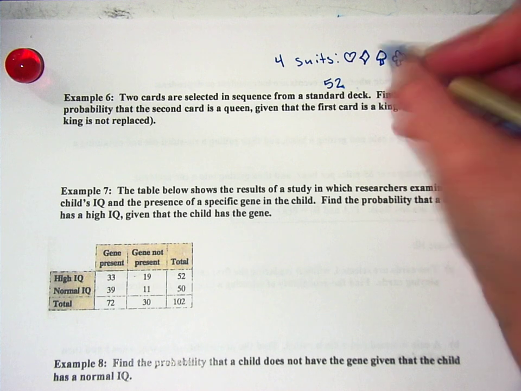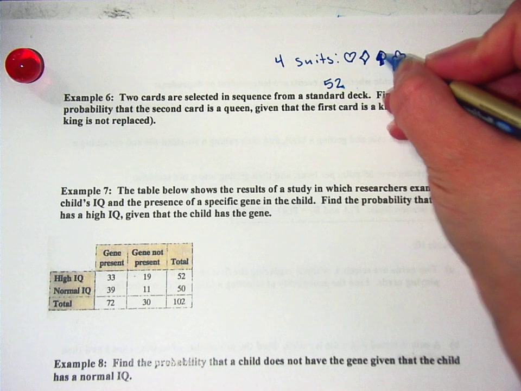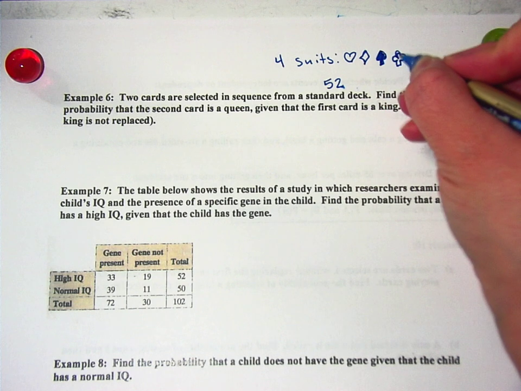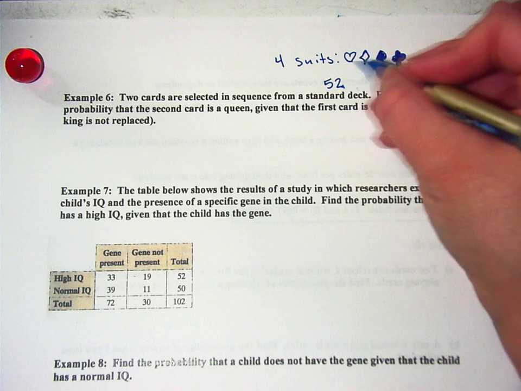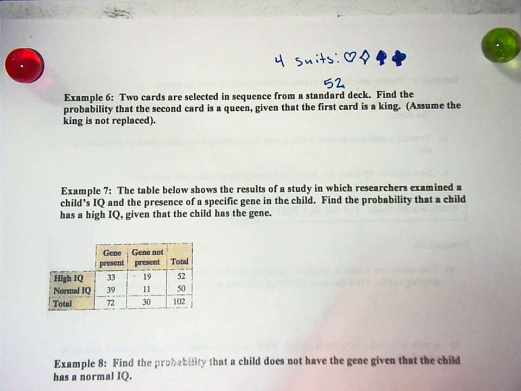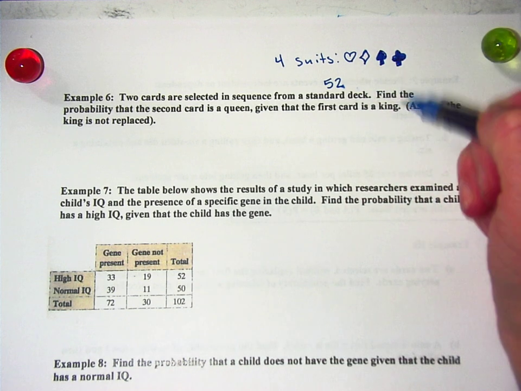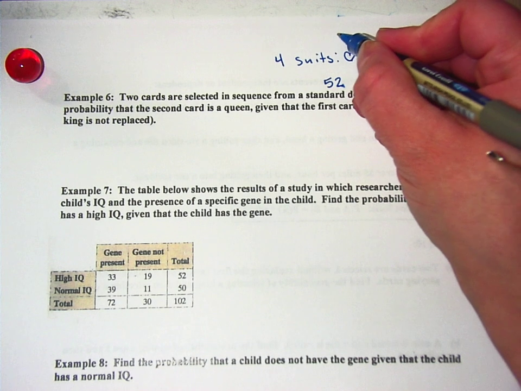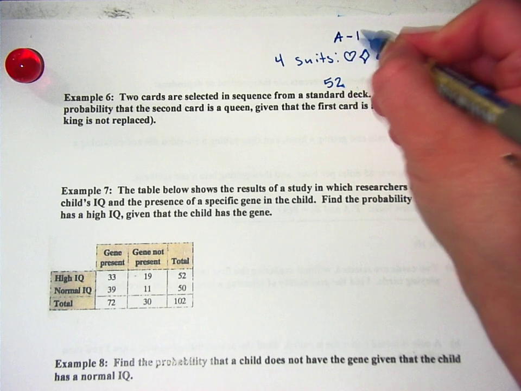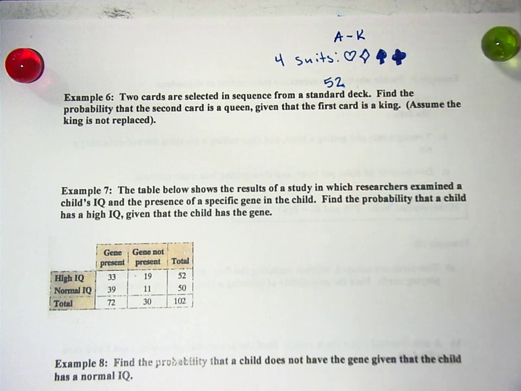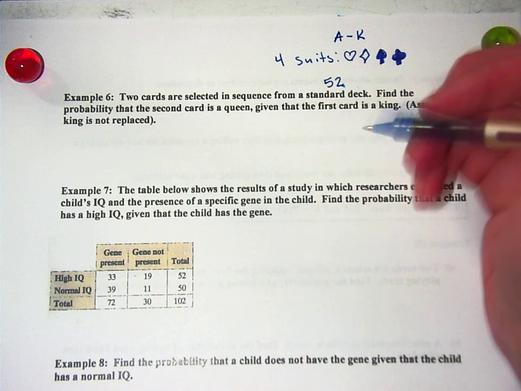Spades and clubs are black cards, and these ones are red cards. So there's 13 in each suit, and that includes ace through king: ace, 2 through 10, jack, queen, king.